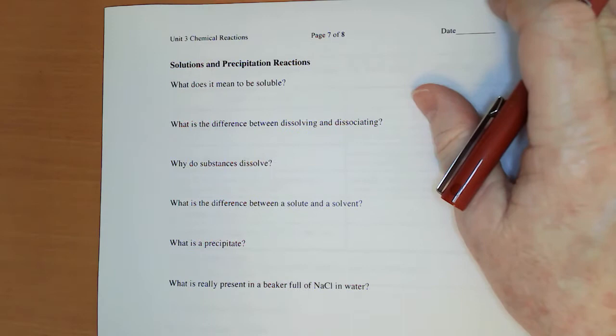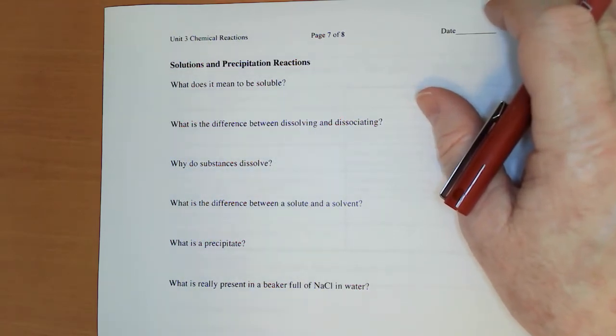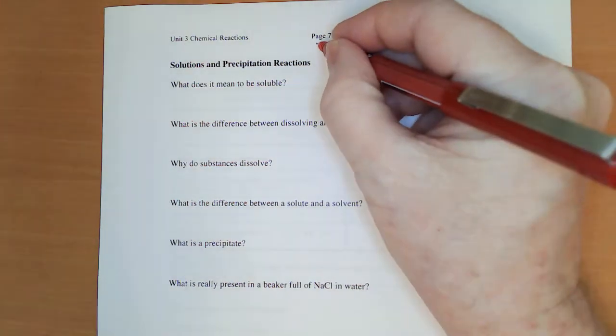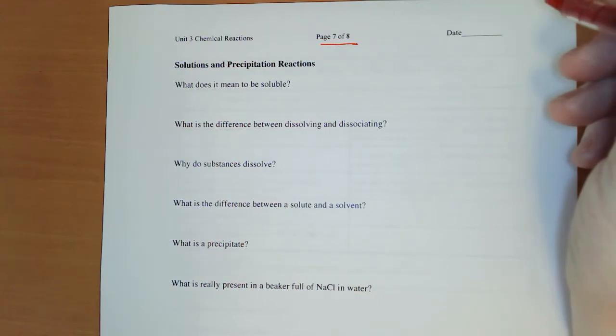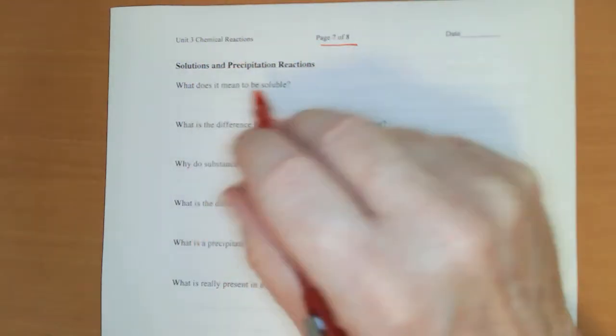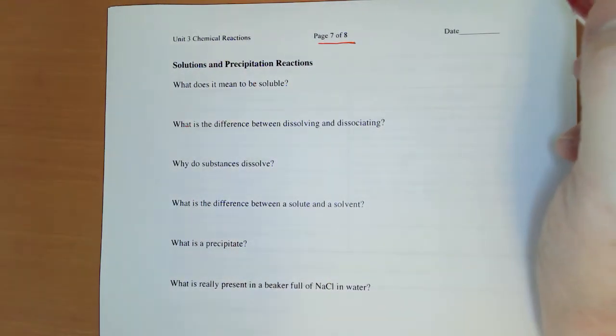We're going to be finishing off the lecture outline for Unit 3 on reactions today. And we're on page number 7. It's the Honors Chem outline. Okay. We're going to be talking about precipitation reactions and solutions. So some of this is some review for us.